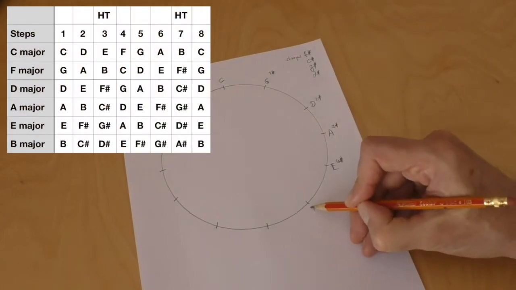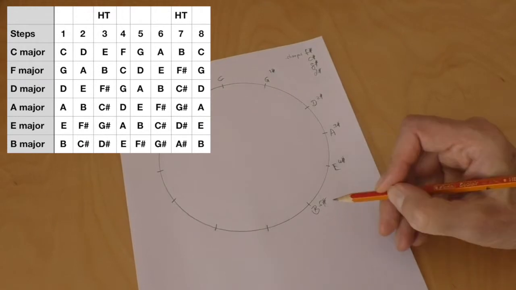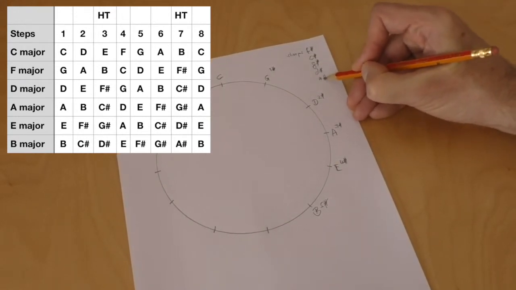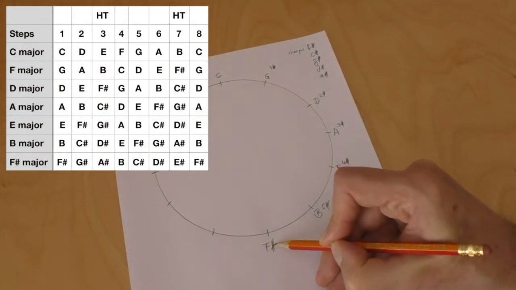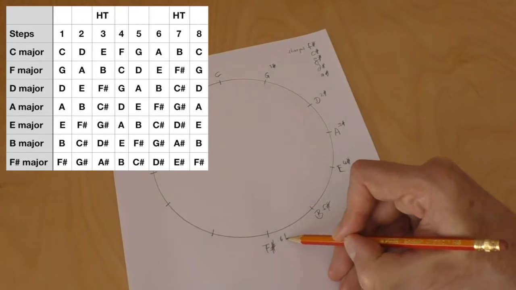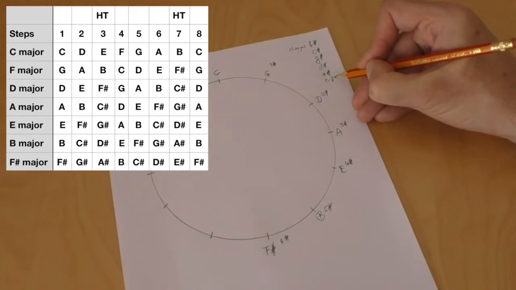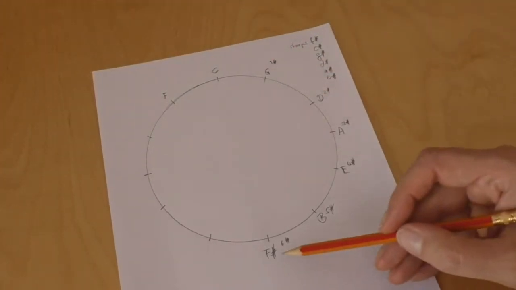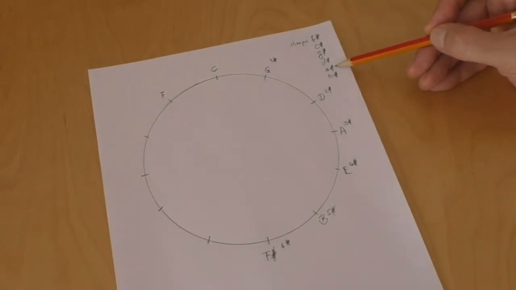The key of B has 5 sharps. This additionally now the A sharp. And the key of F sharp has 6 sharps. The E sharp is added to it. So each time we have 1 more sharp: F sharp, C sharp, G sharp, D sharp, A sharp, E sharp.